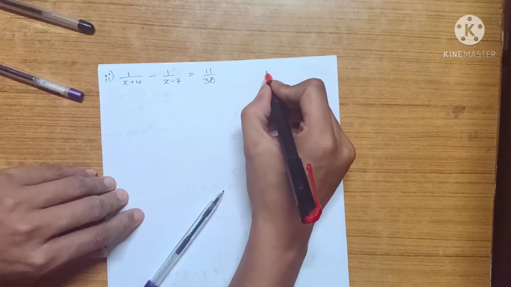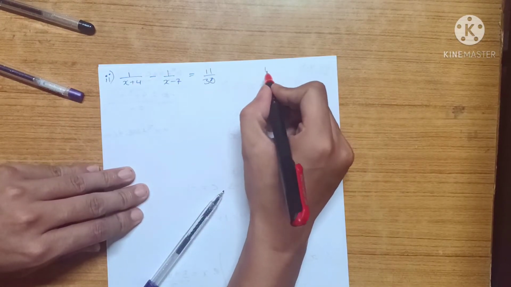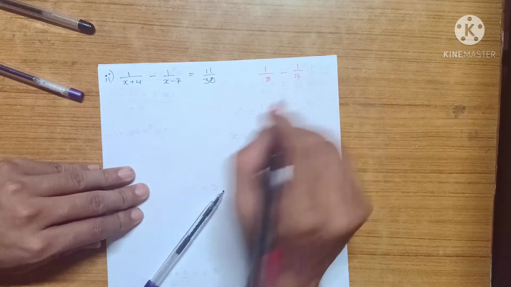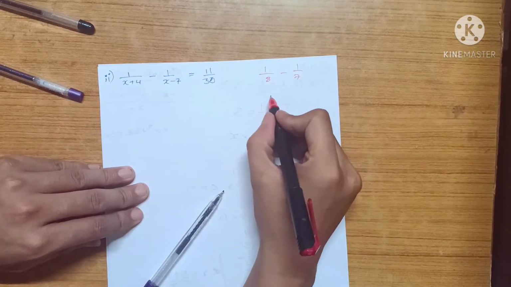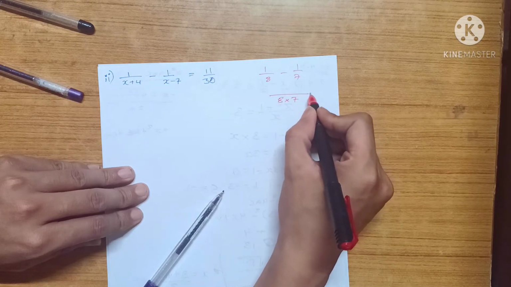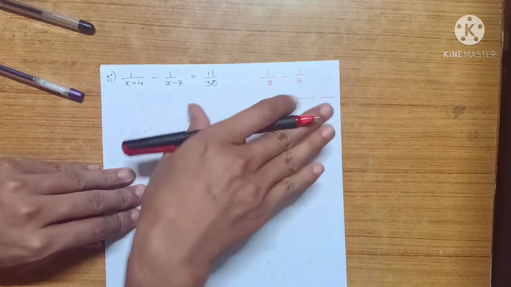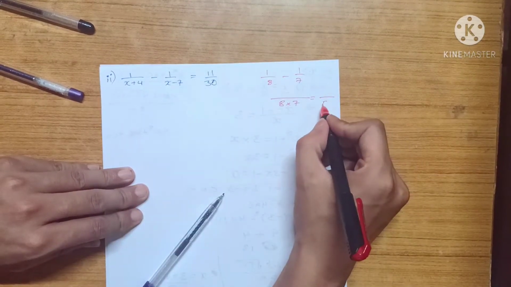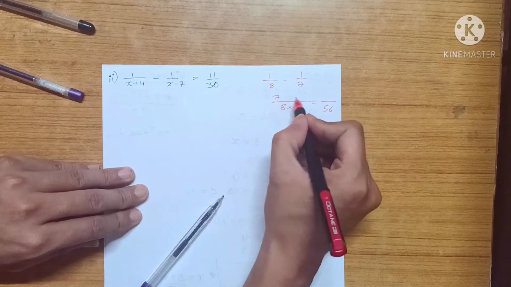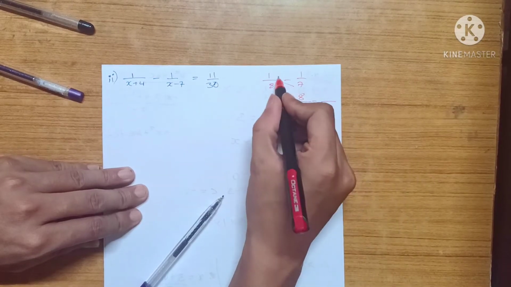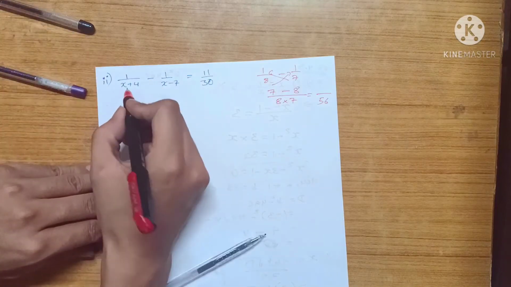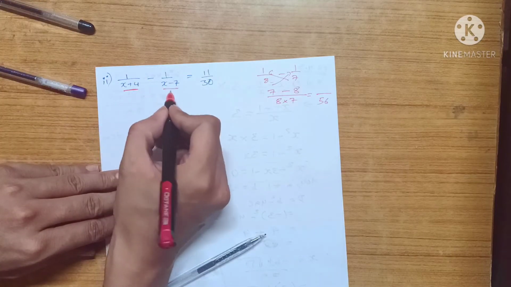Suppose we are adding or subtracting, suppose 1 by 8 minus 1 by 7. What we do is we multiply the denominators to get the LCM. If I ask you blindly what the LCM is, you'll just say 56. It's 56 because 7 into 8 is 56, and then on top here will come 7, here will come 8, right? Because 7 goes up, 8 goes up. Similarly, just imagine this as the 8 and this as the 7.